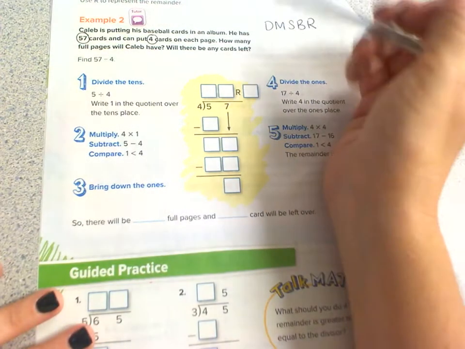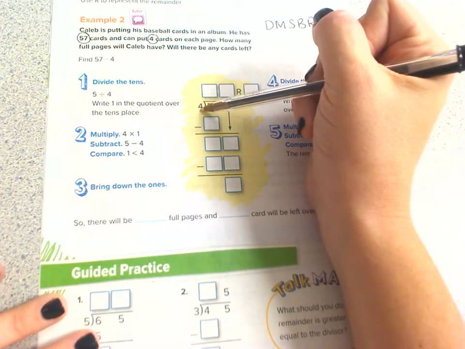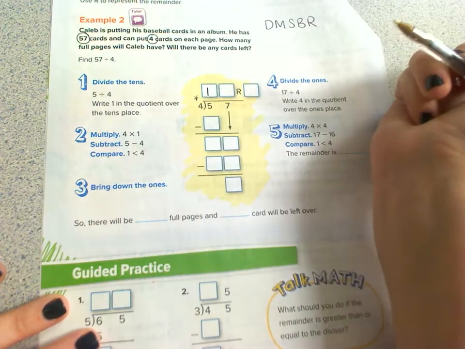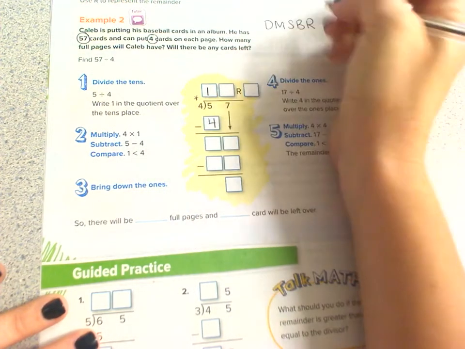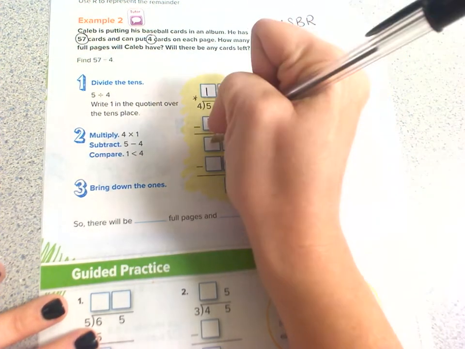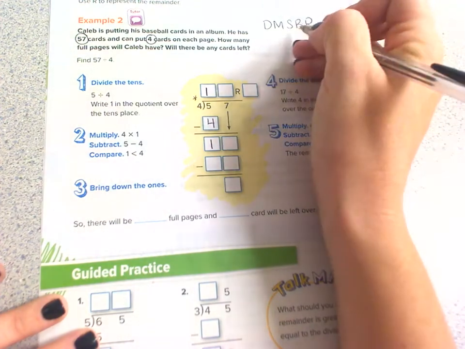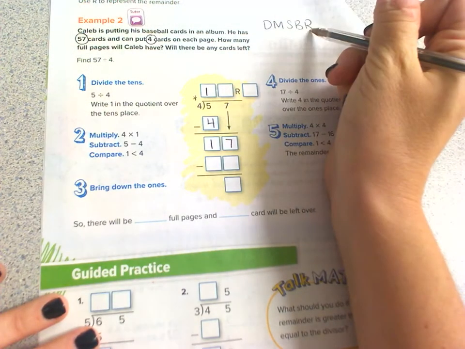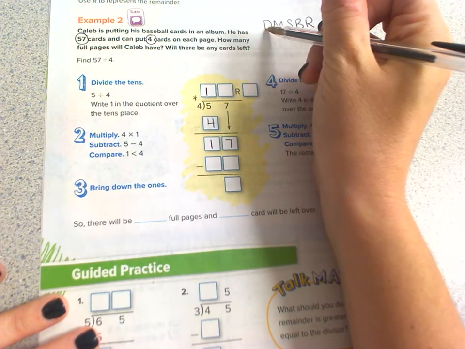First step is to divide. Okay, how many times can 4 go into 5 without going over? Only once. 1 times 4 equals 4. So we divided and we multiplied at this point, and now we're ready to subtract. 5 minus 4 equals 1. Okay, time to bring down 7. Now we repeat back to the top, divide.